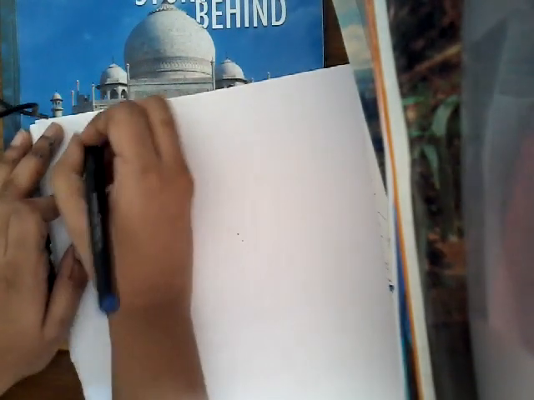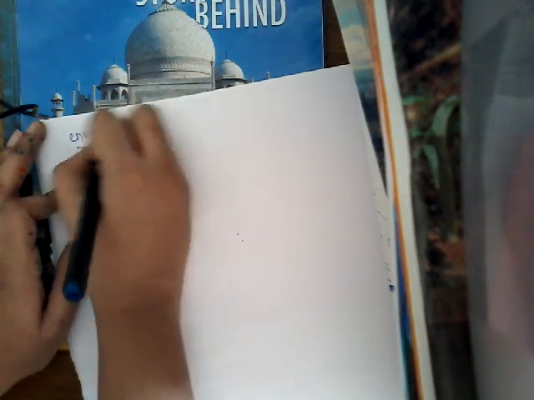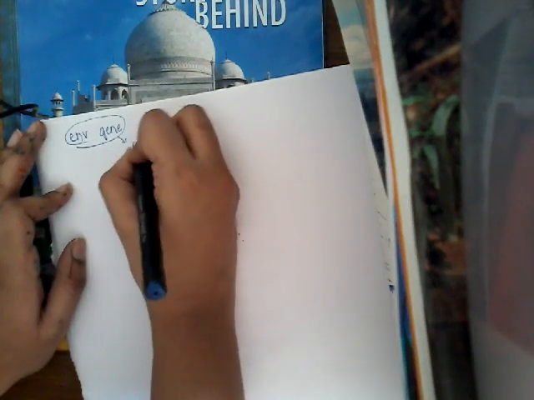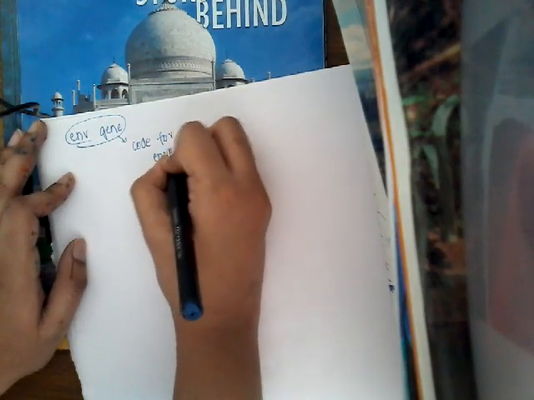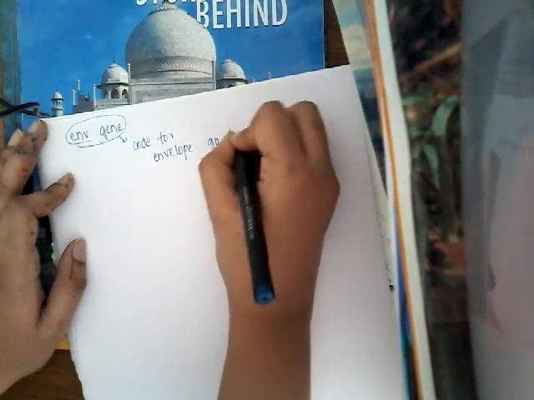Now let us learn about the next gene, which is the Env gene. As the name says, Env, it codes for the envelope glycoprotein 160.